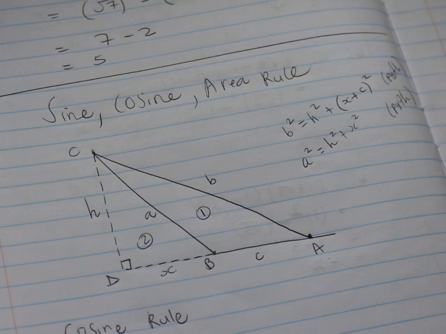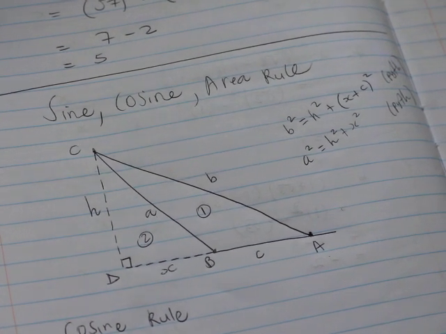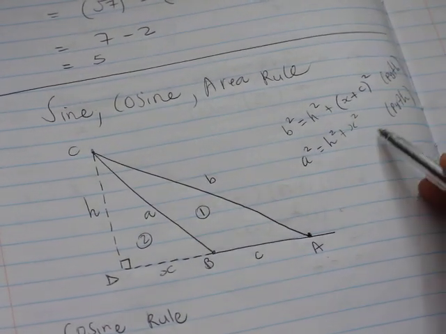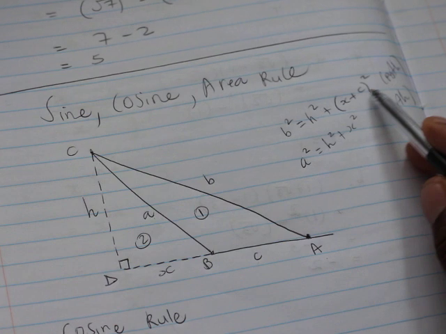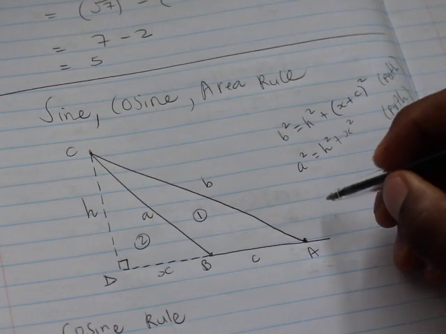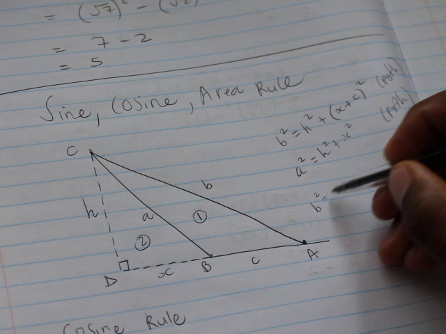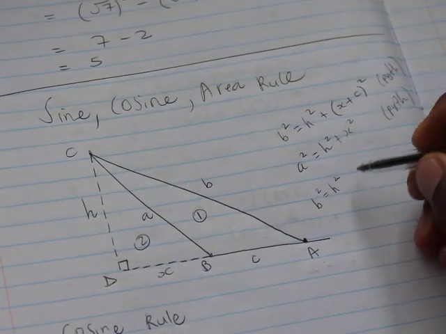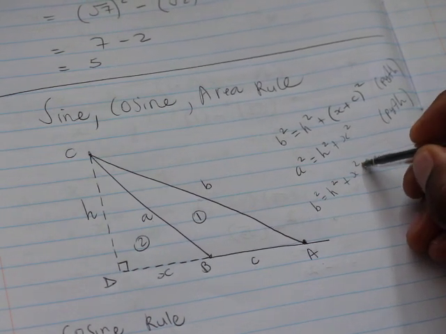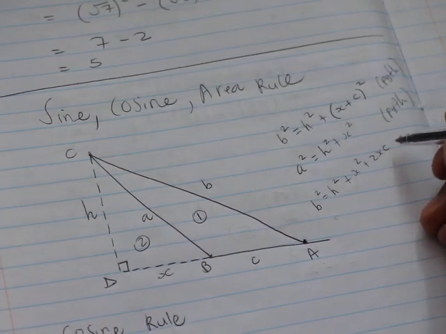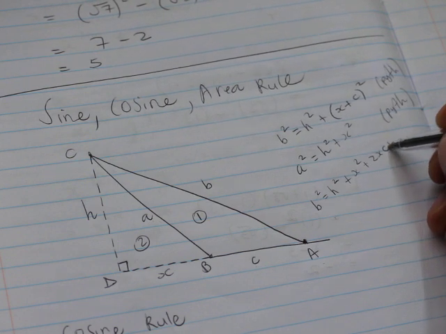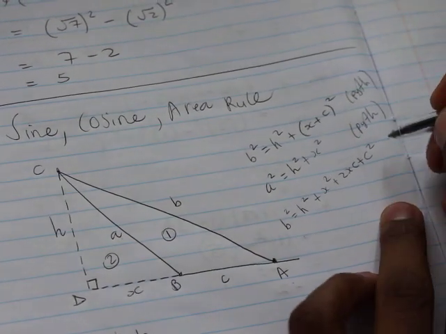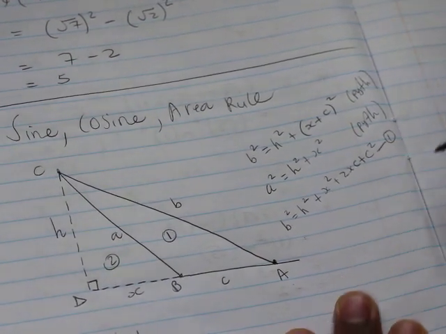And what we need to do now is simplify this equation here and label it as equation 1. So b squared is equal to h squared, right? So if we break that down, that becomes x squared plus 2xc plus c squared. Okay, so we'll label it as equation 1.